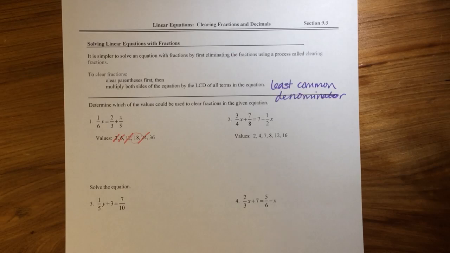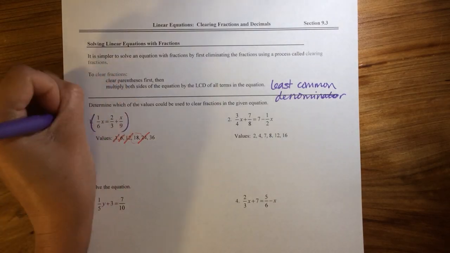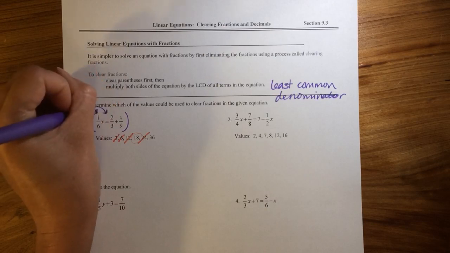But if you went with 36, not a big deal, no one cares. You can use 36. It just means you have to reduce one step more in the end, but again, who cares? As long as you get rid of the fractions appropriately, it doesn't matter. It all comes out in the wash. But the ideal number, yes, is 18. So what we want to do is multiply everything through by 18.